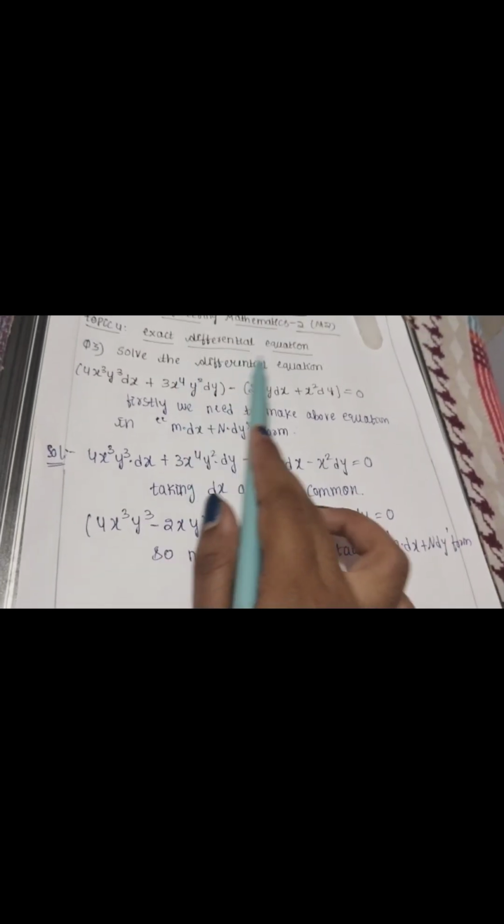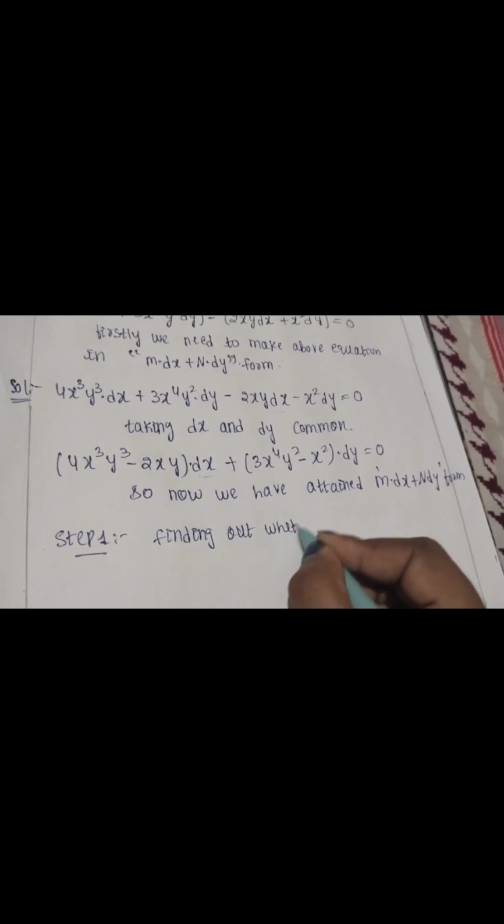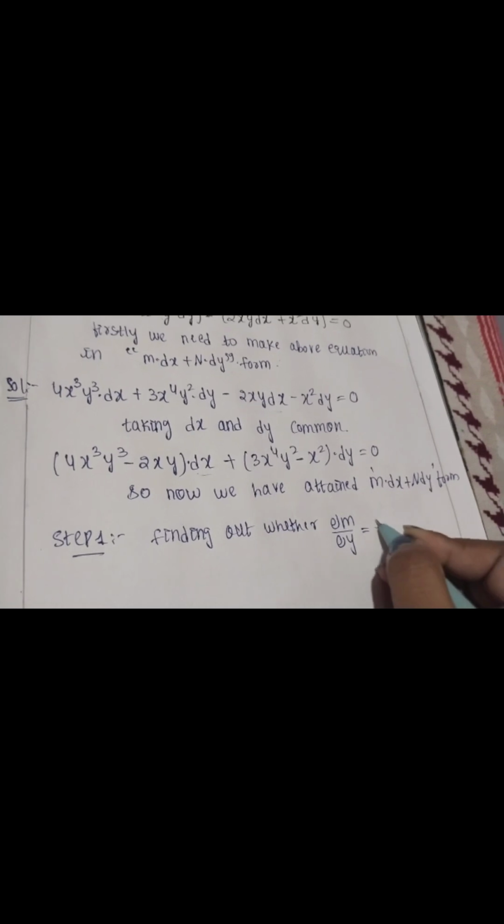So now let's perform the exact differential equation process. What was the first step of exact differential equation? Taking the first step, step 1: finding out whether dou m by dou y is equal to or not equal to dou n by dou x.